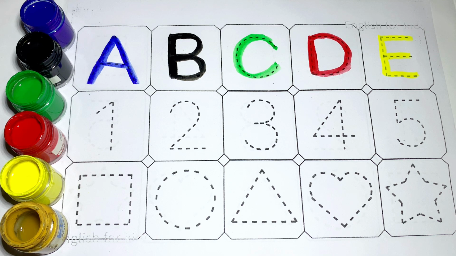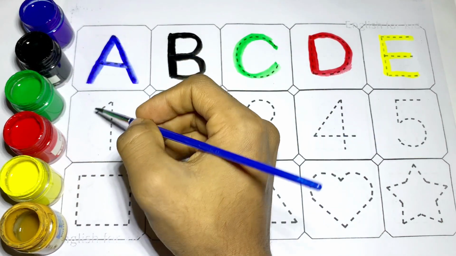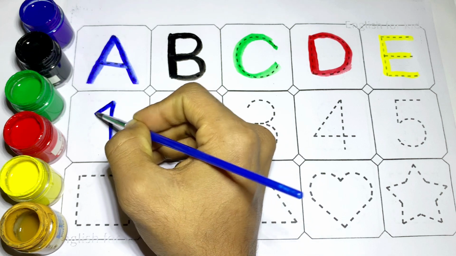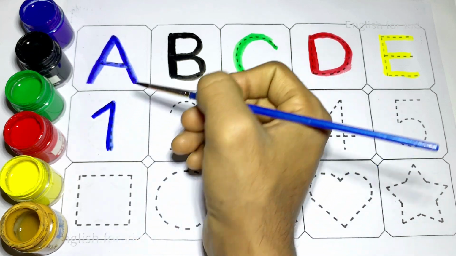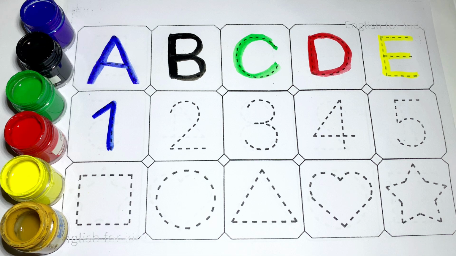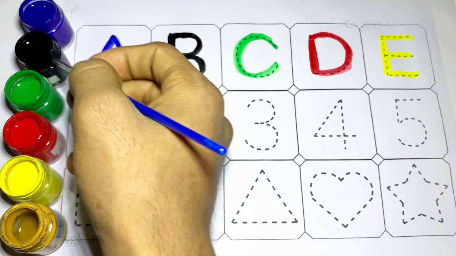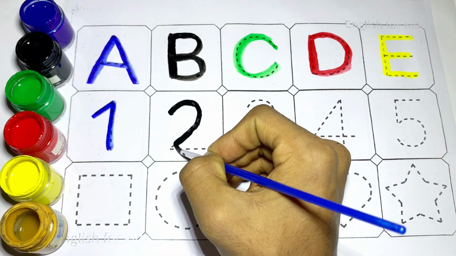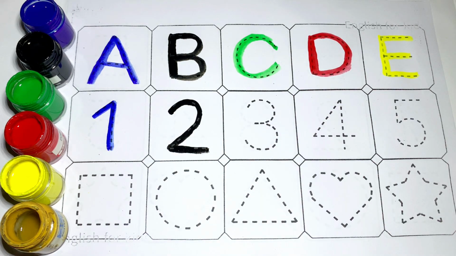The numbers of 1, and use blue color. O-N-E, 1. The numbers of 1. Kids now draw 2. The numbers of 2, and use black color. T-W-O, 2. Kids now draw 3.